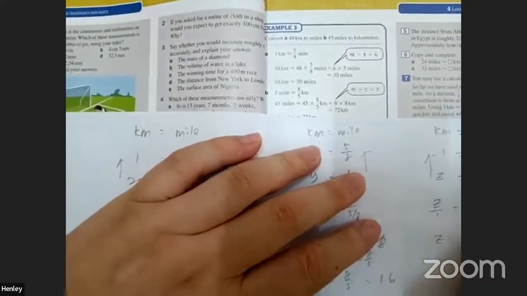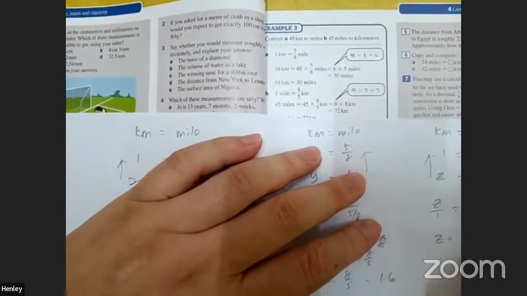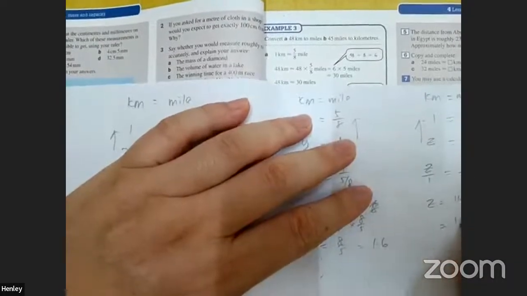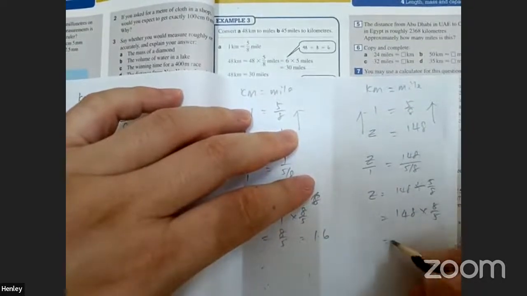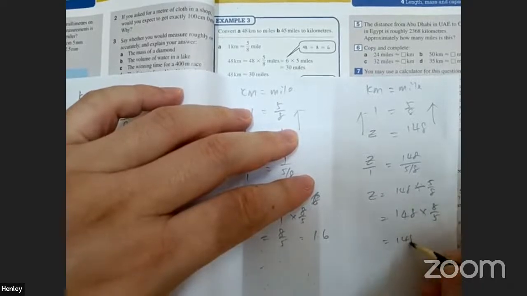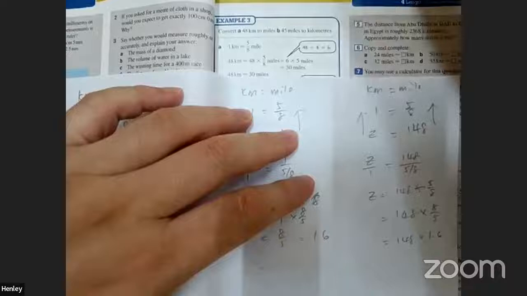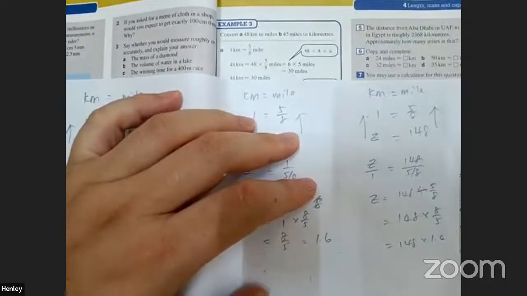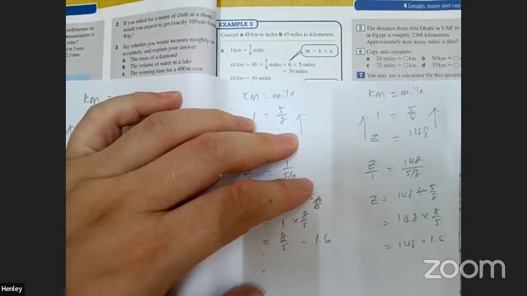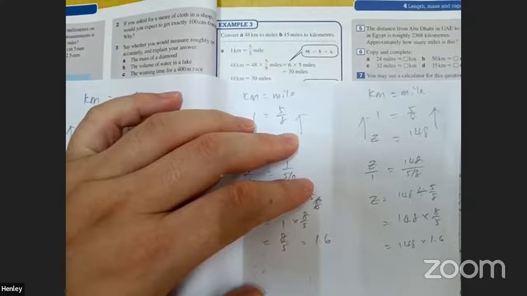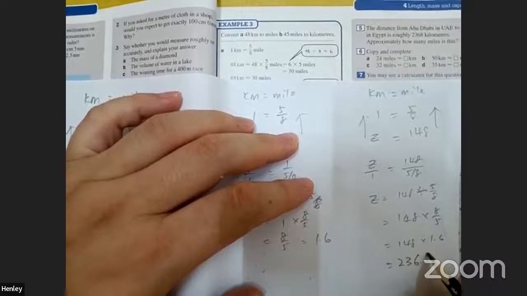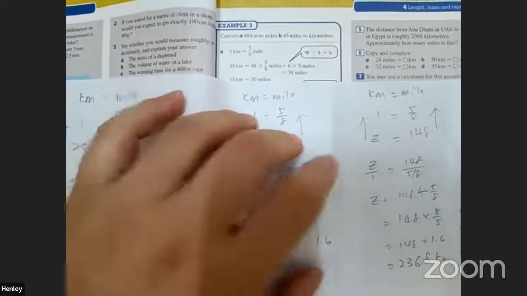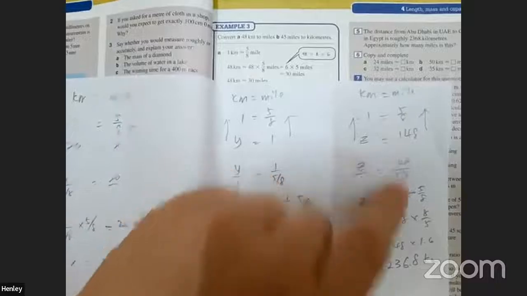So the Z will be 148 times 8/5. So this is 148 times 1.6. Okay. So the answer will be 236.8 km.